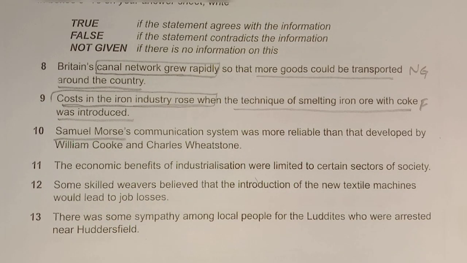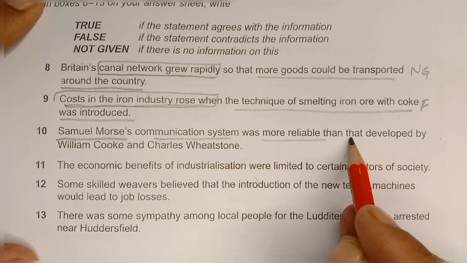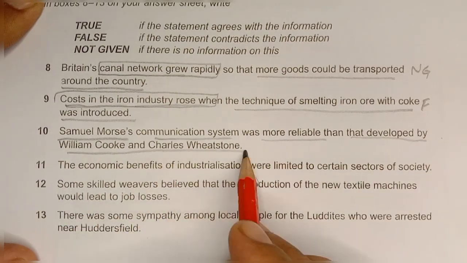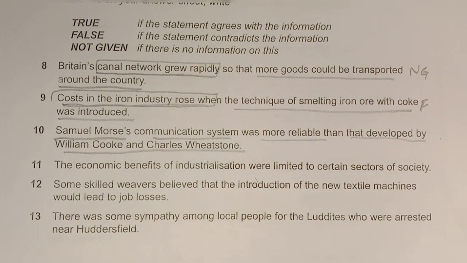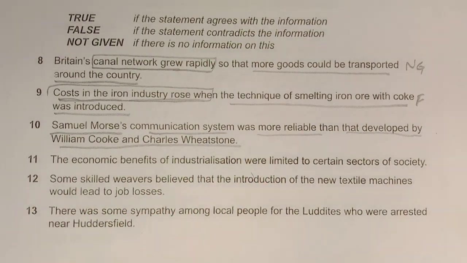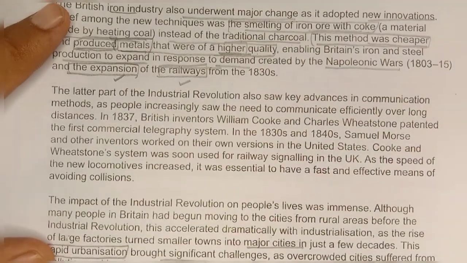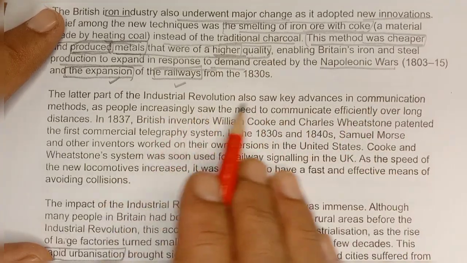Samuel Moore's communication system was more reliable than that developed by William Cook and Charles Wheatstone. Cook and Charles Wheatstone developed a communication system which was not more reliable than Samuel Moore's. Okay, Samuel Moore's communication system was more reliable than these two. Let's see, does he have any communication system? Where is Samuel Moore's? This one.